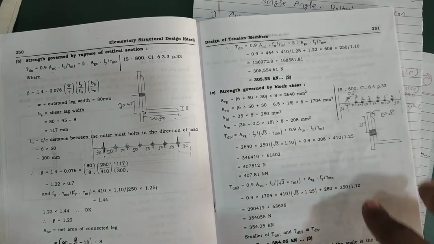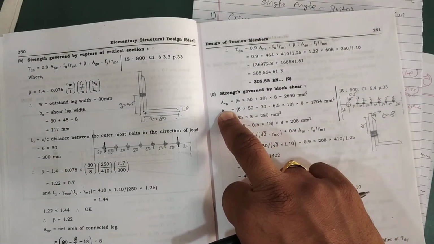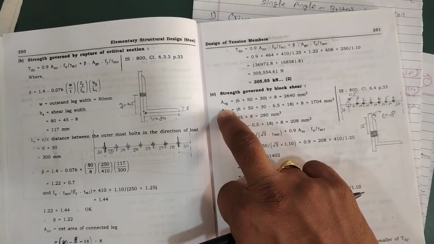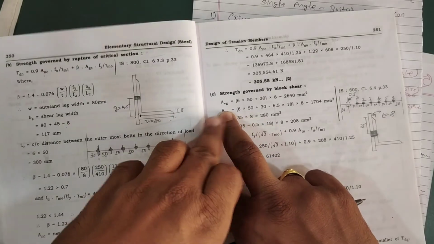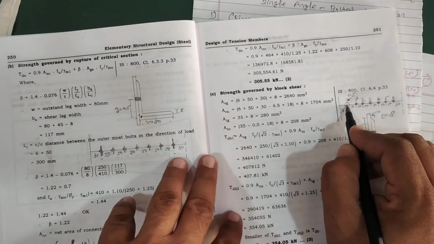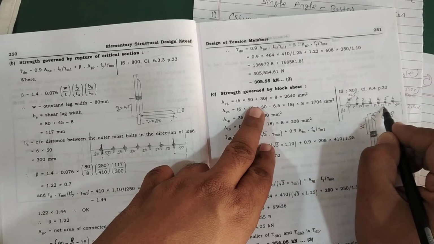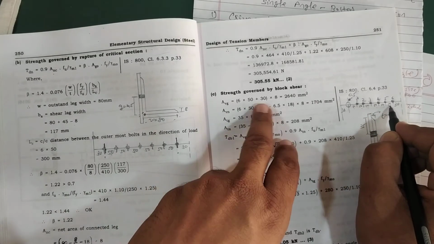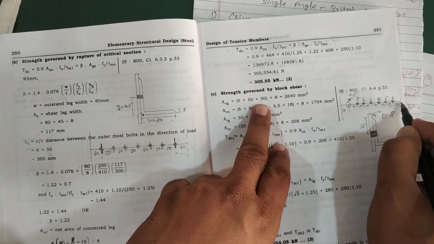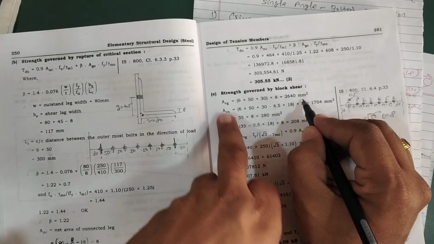Okay, fine. So how is AVG calculated? AVG is nothing but the minimum gross area in shear along the bolt line parallel to the external force. From where is it calculated? From the center of the first hole. So what is 6 into 50? How many 50s? 1, 2, 3, 4, 5 and 6. So 6 into 50, agree? Plus 30. What is this 30? 30 is nothing but your edge distance. So from here to here, this length into the thickness, that is 8. So you get the first answer, AVG.